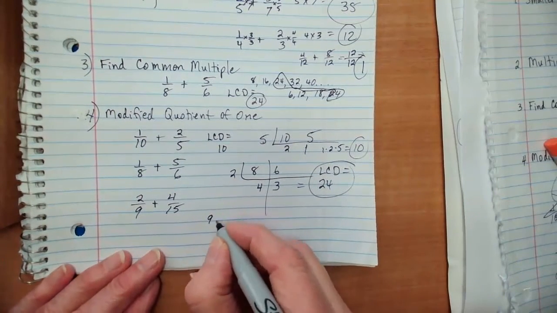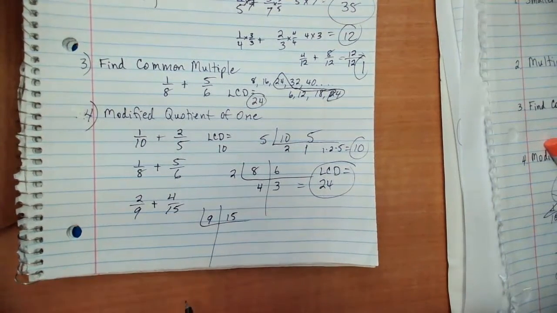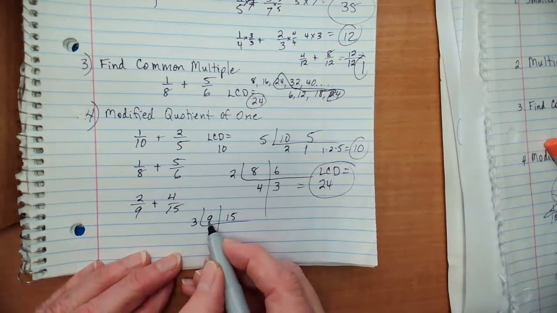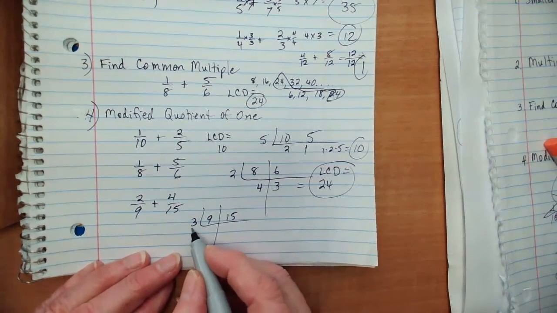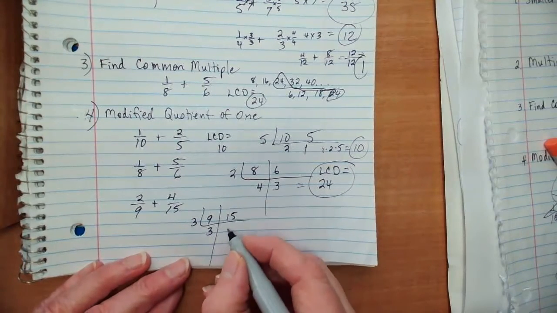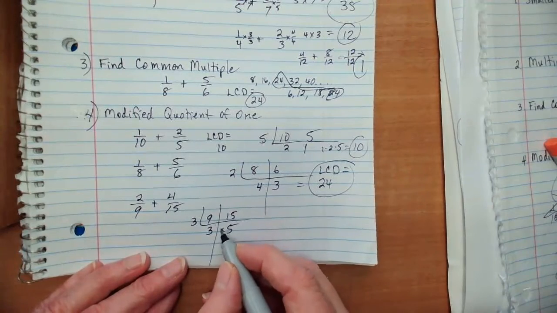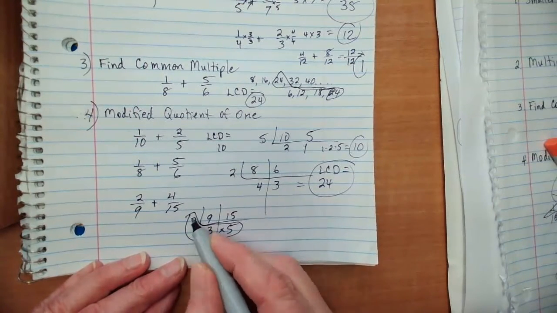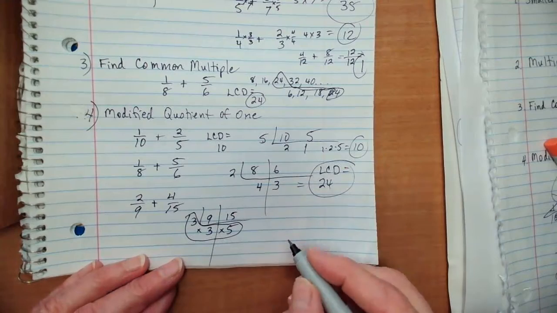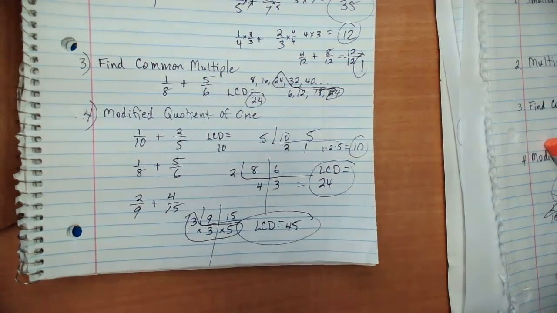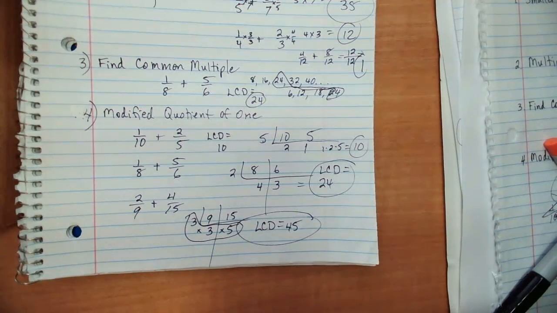Let's take our 9 and 15 and let's find a common factor. Well, 3. 3 will go into 9 evenly and 3 will go into 15. 3 goes into 9 3 times. 3 will go into 15 5 times. We look at our 3 and our 5. There is no common factor, so we will simply multiply. Our 3 times 3 is 9, times 5 is 45. So our LCD equals 45. Once I find my denominators, then I build up equivalent fractions and continue following the rules for adding and subtracting.